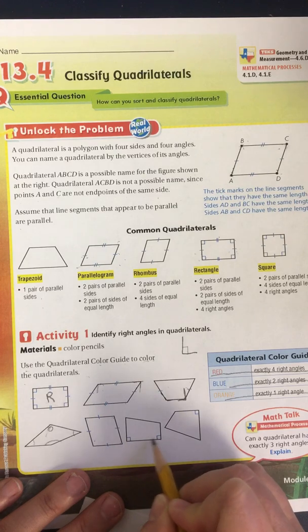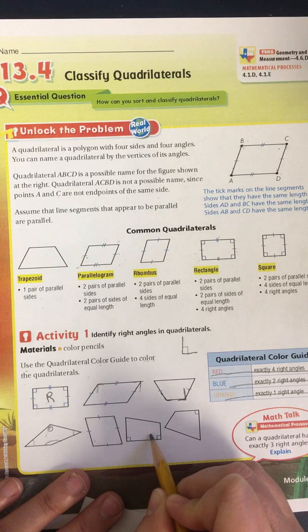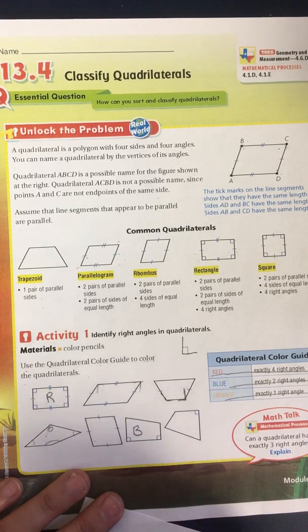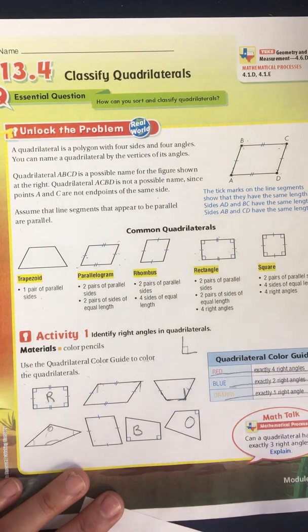But notice they kind of help you because they put the squares in there. How many are in here? 2, and that says blue. So you're going to color that one blue, or you write blue inside of there. And this one, obviously, it's showing you, and it's orange.